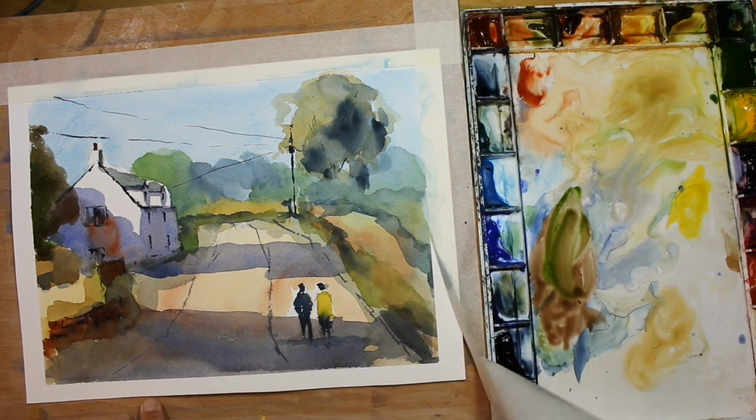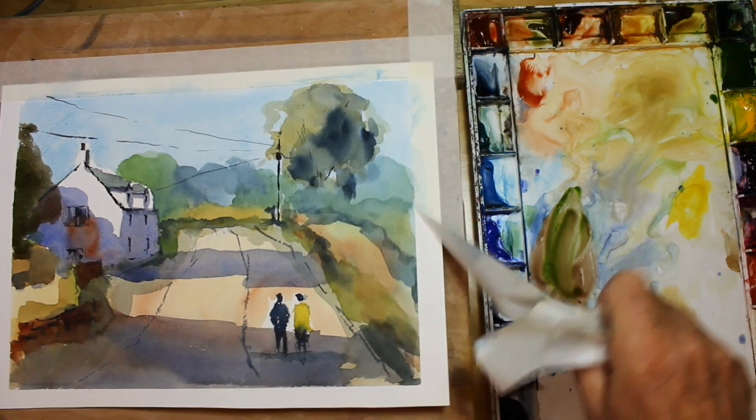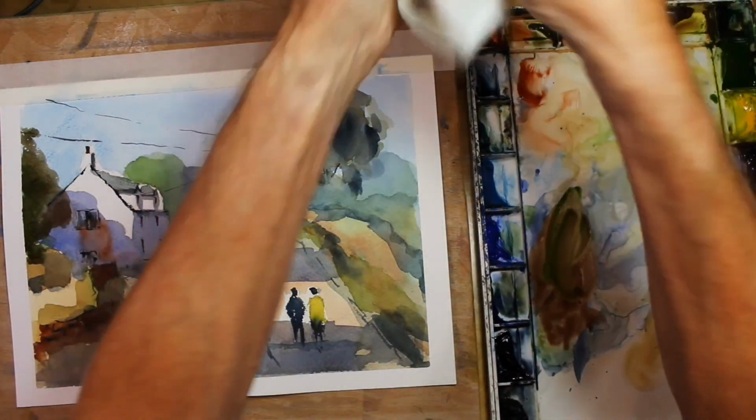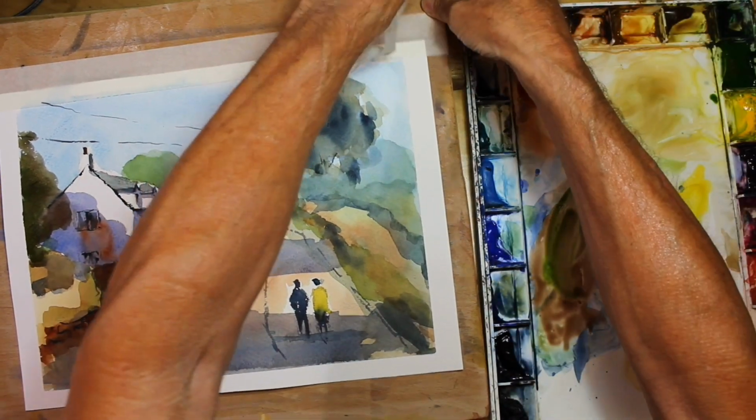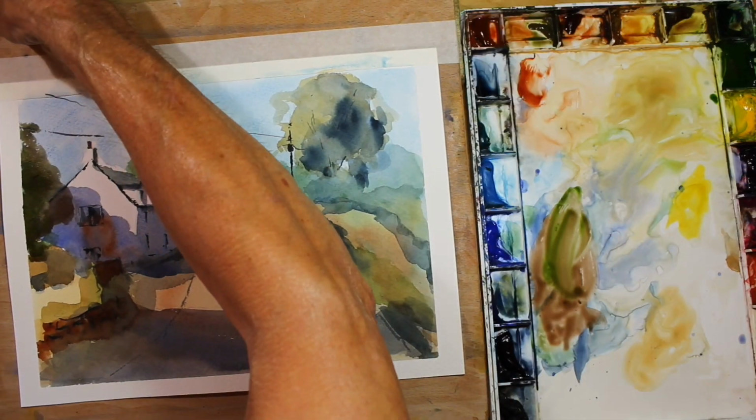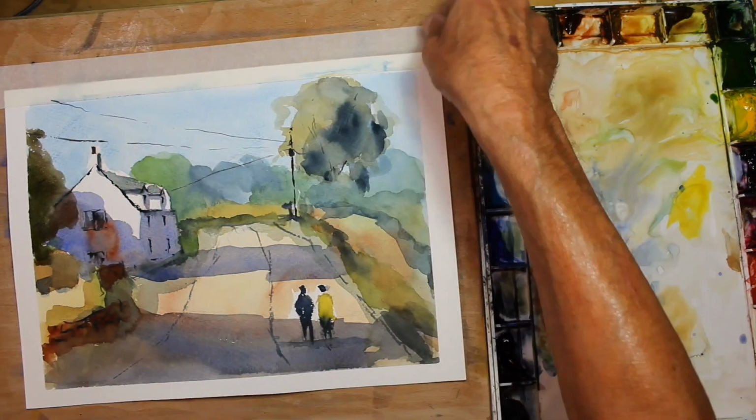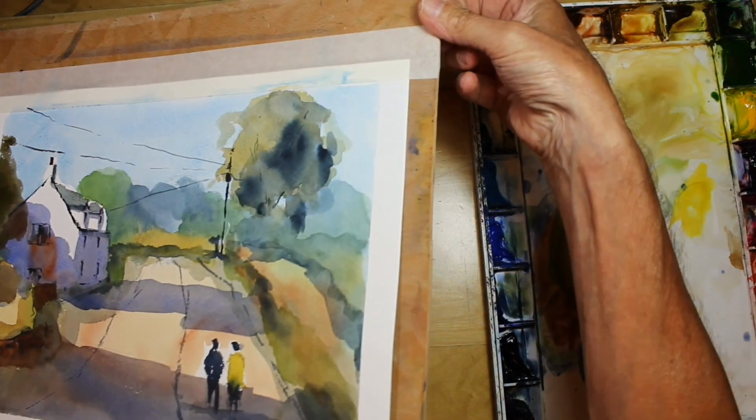It's a fairly simple subject and a good one for learning how to start a painting from start to finish from a photograph and making some adjustments.